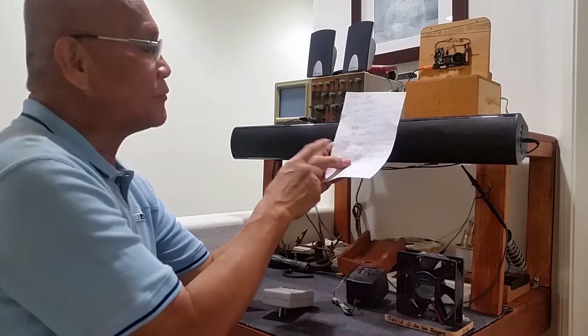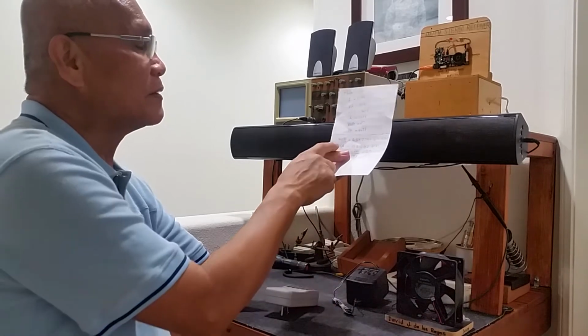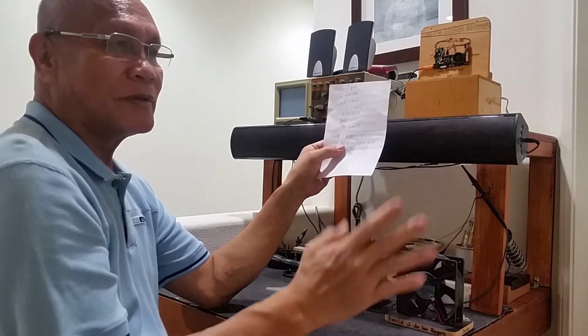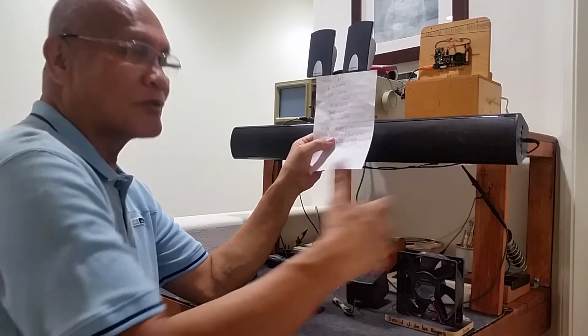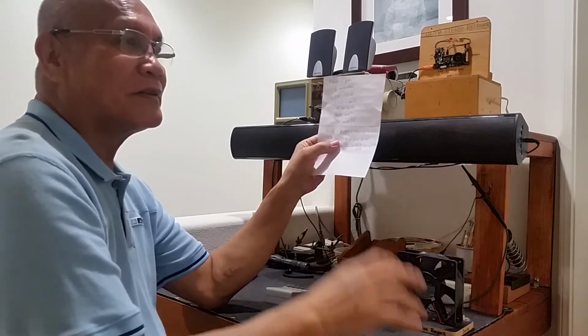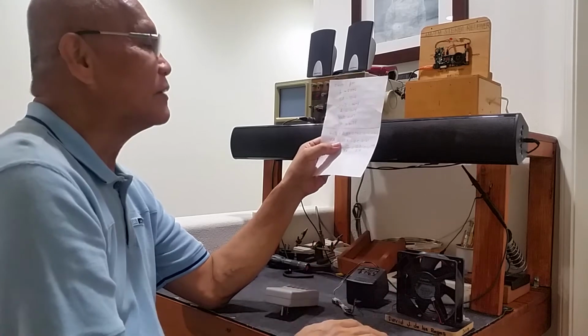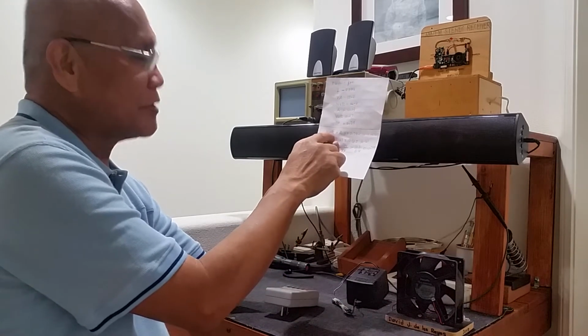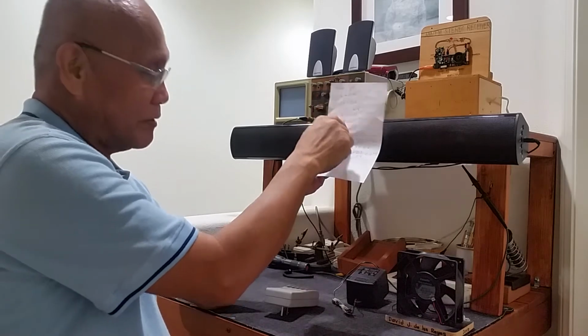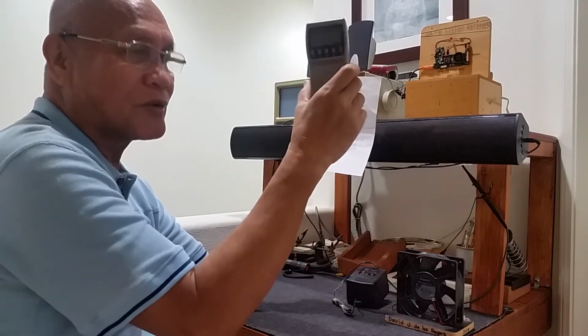Here I've tried to verify the value of watts, because I've been teaching electrical engineering, and I know something. I could verify whether the watts registered here is correct or not.